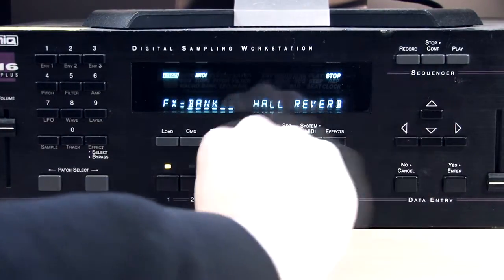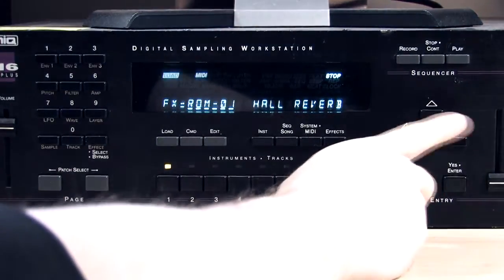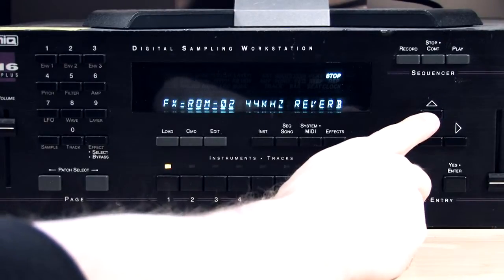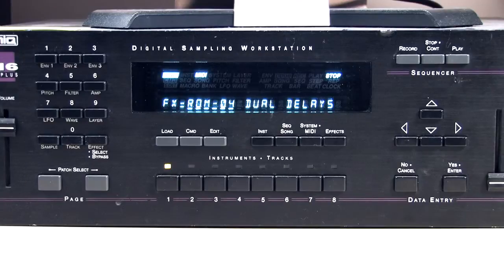If we pick the bank effect, remember that would affect any instrument. That's a different reverb algorithm. And we can pick delays. So that's how you select what effect is active at the time.